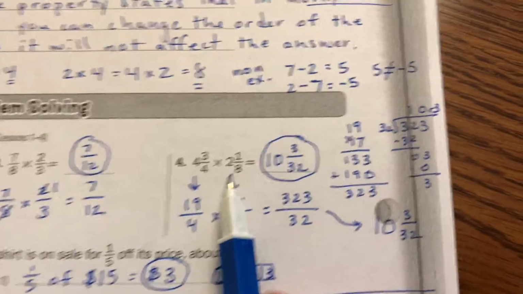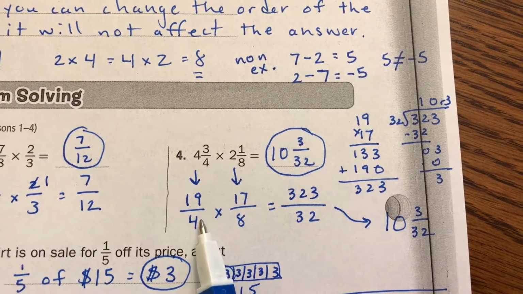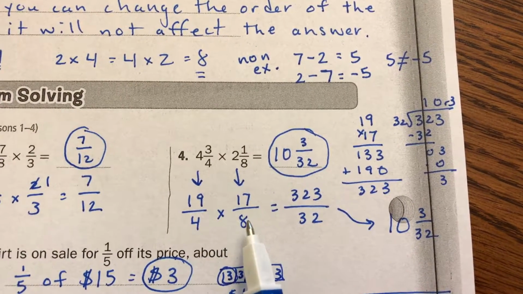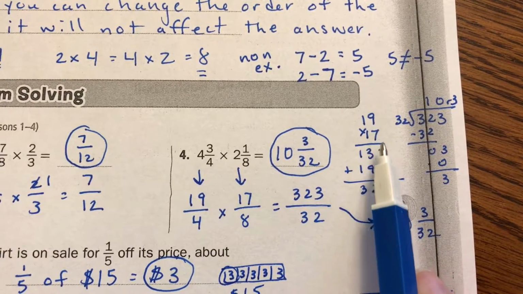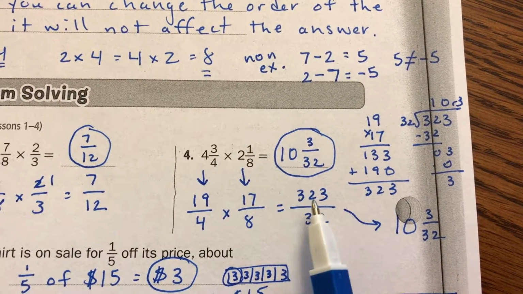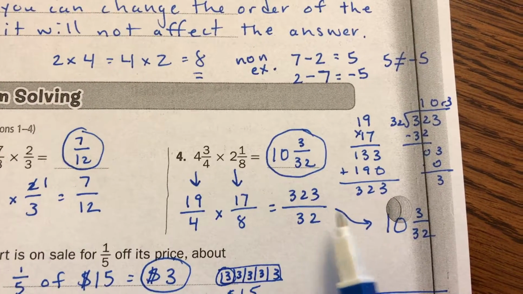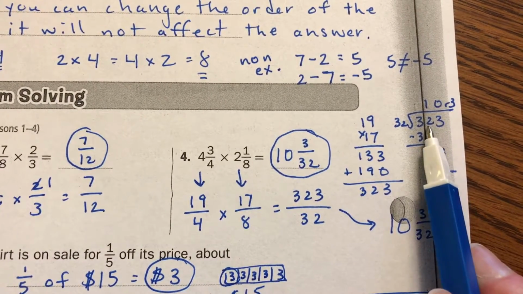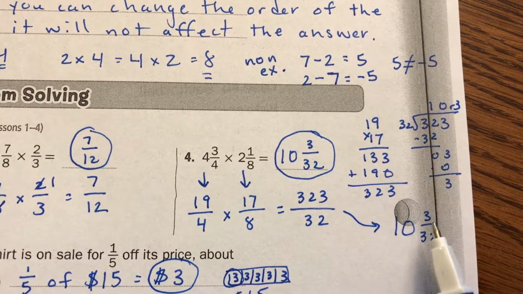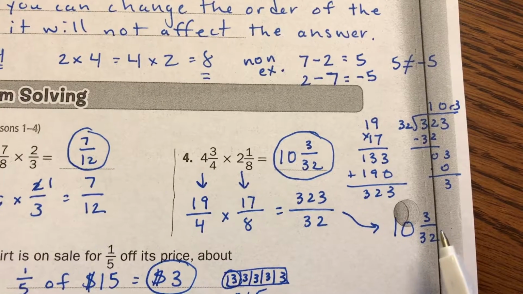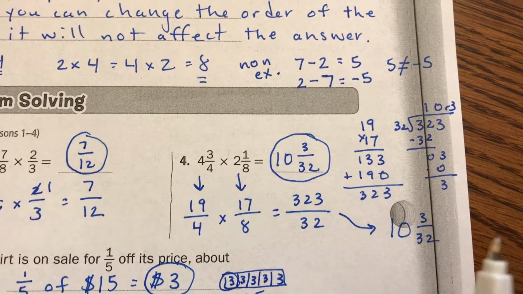Turn the mixed numbers into improper fractions. So 4 and 3 fourths is 19 fourths. 2 and 1 eighth is 17 eighths. You can't simplify. Over here I showed my work for 19 times 17 is 323. 4 times 8 is 32. I turn this into a mixed number by 323 divided by 32. So it's 10 and 3 over 32. 3 32ths. Weird. That's hard to say.